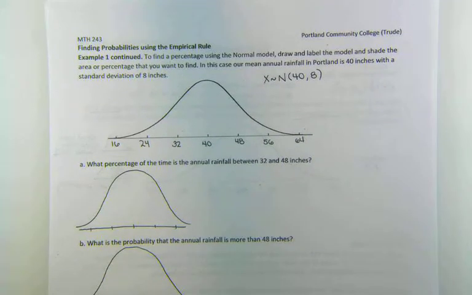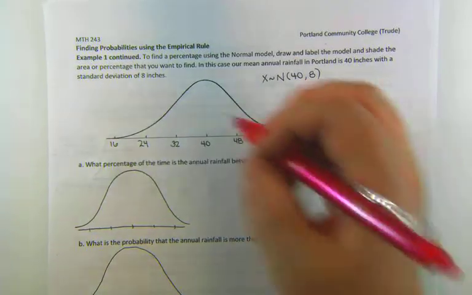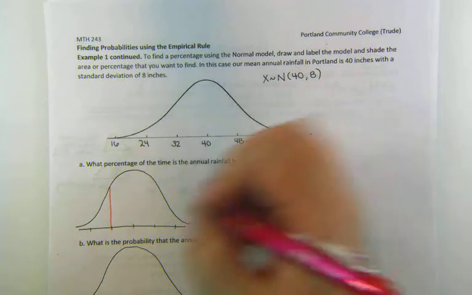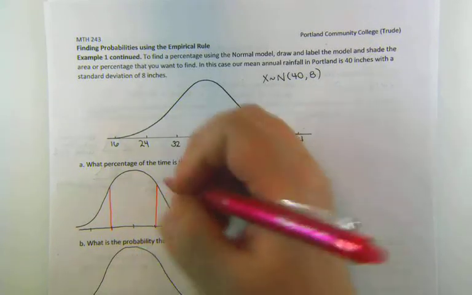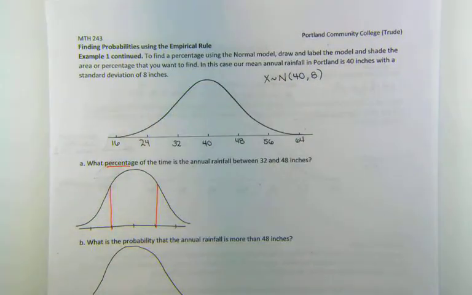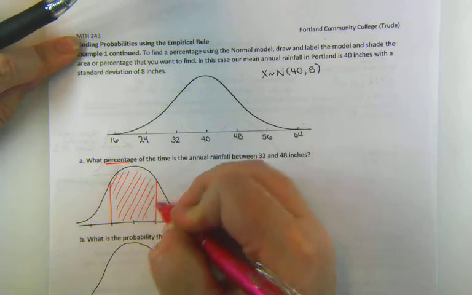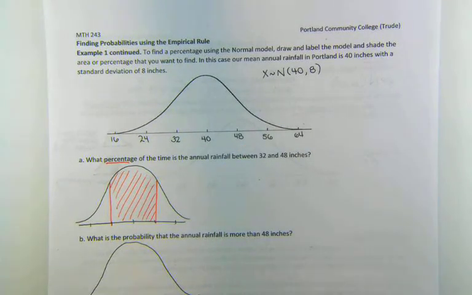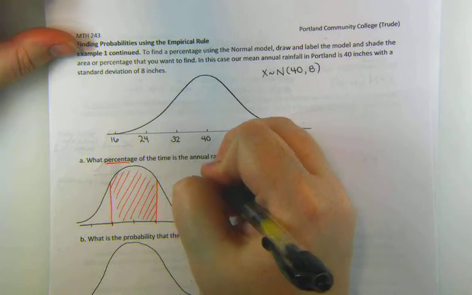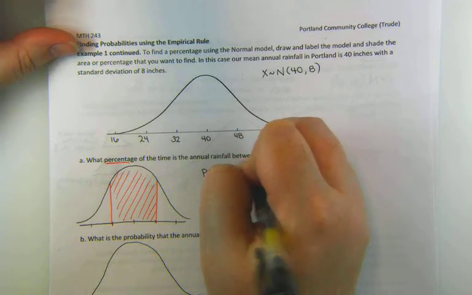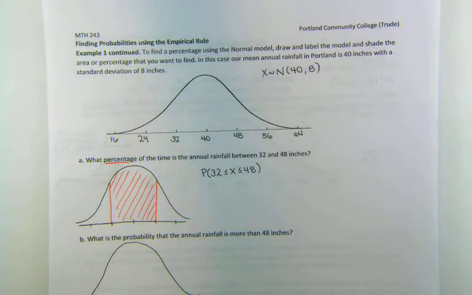So what percentage of the time is the annual rainfall between 32 and 48 inches? This is going one standard deviation below to one standard deviation above. And since we're looking for this percentage or probability, those words are interchangeable, you want the area between those two values. That's how we calculate probabilities here. So this is the probability of 32 being less than or equal to x being less than or equal to 48.